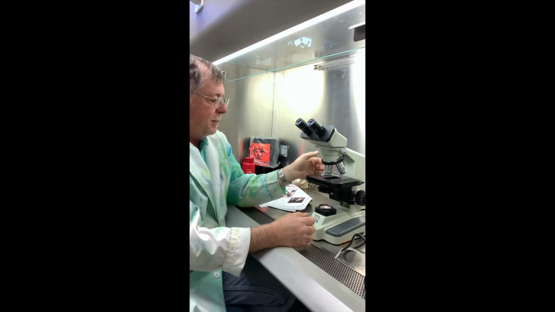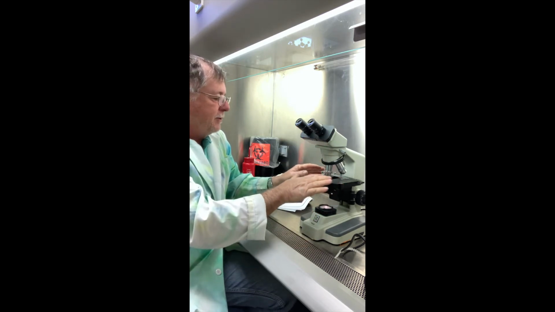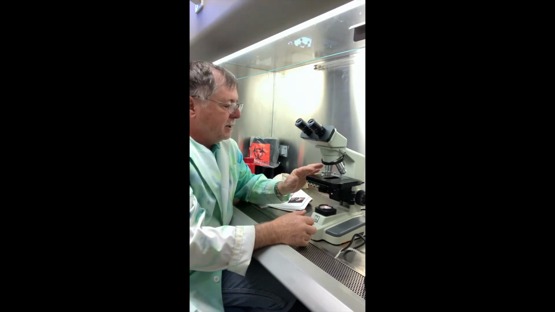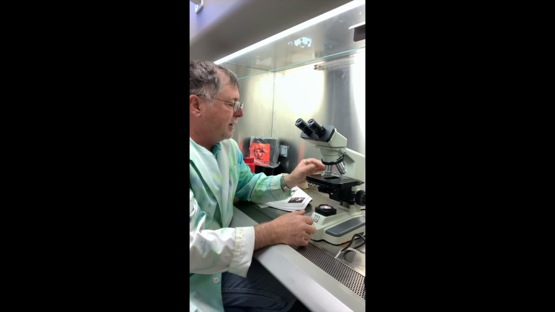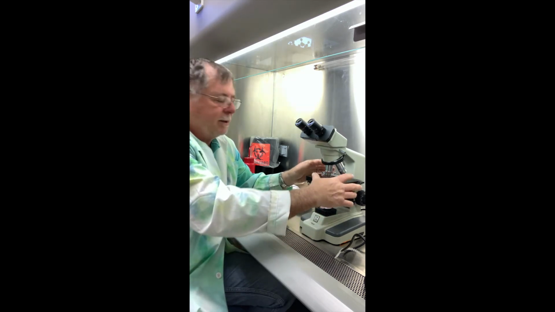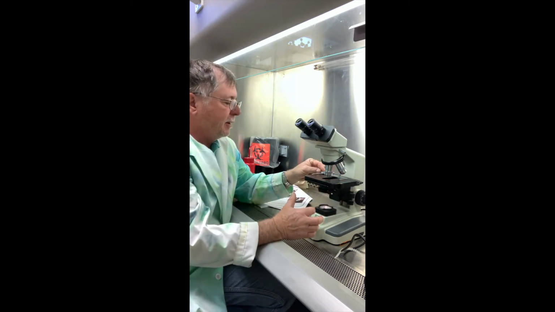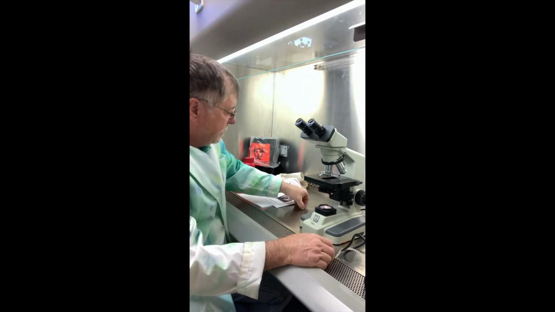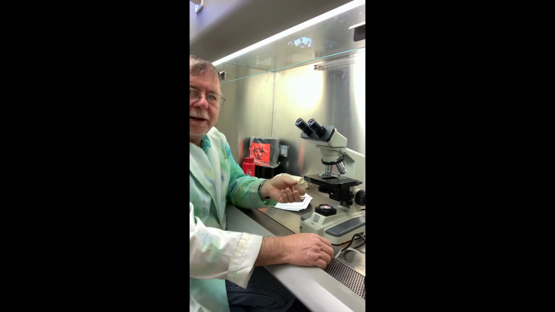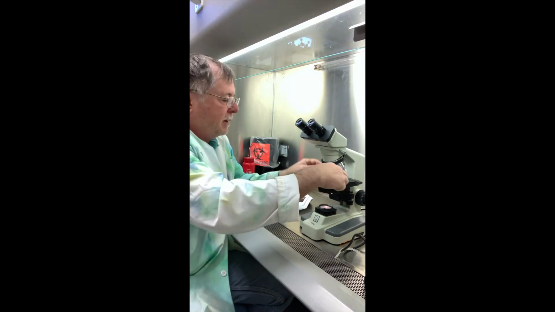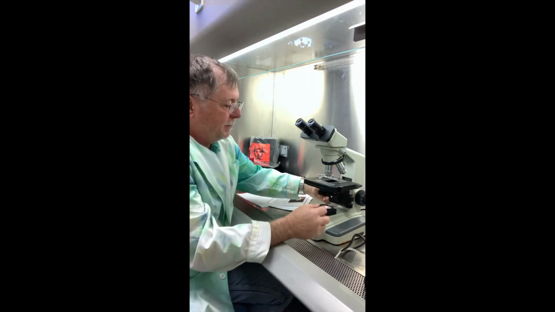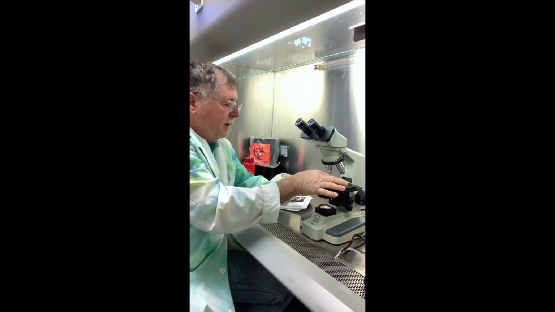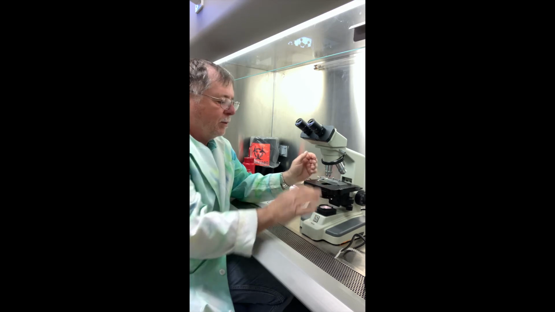Okay, so other parts of this is the stage area. They used to have a separate stage and then a mechanical stage. Now we just call this the stage area. Here's a slide holder. So the microscope slide, here's the microscope slide. We'll stick it in the clip. So this clip right here opens up, and we clip it, and this slides down and holds it there.